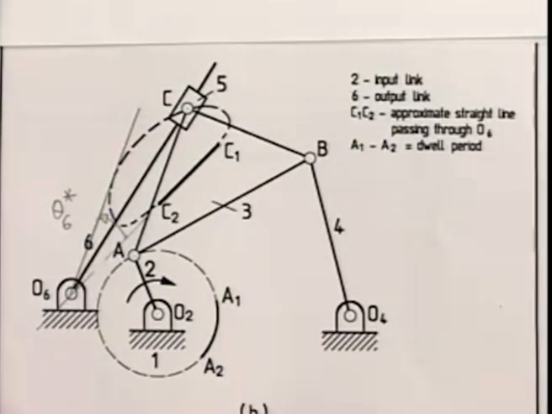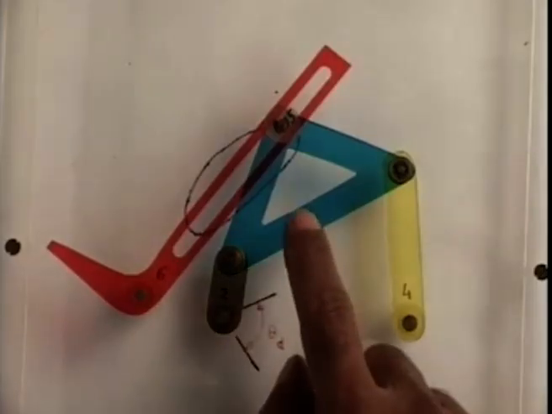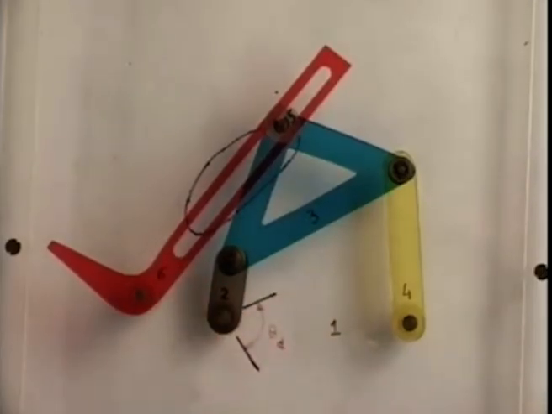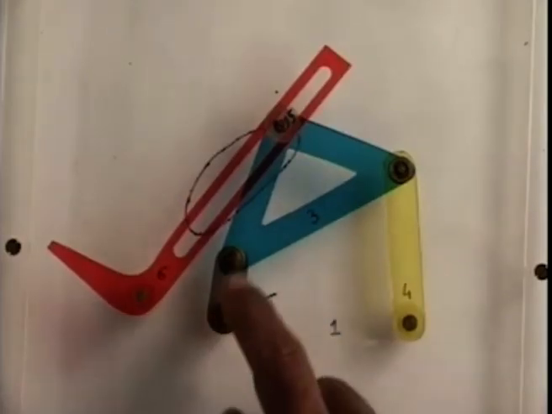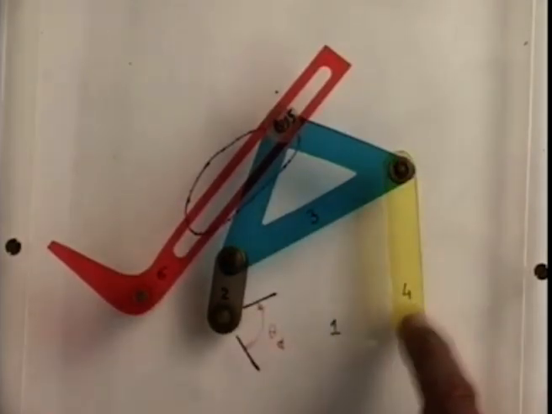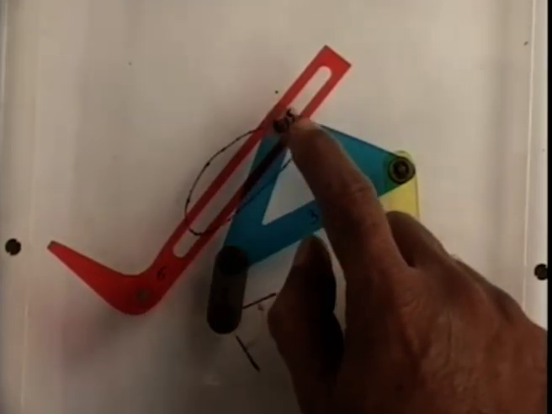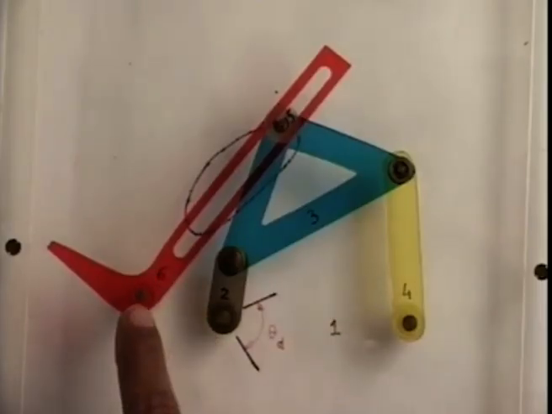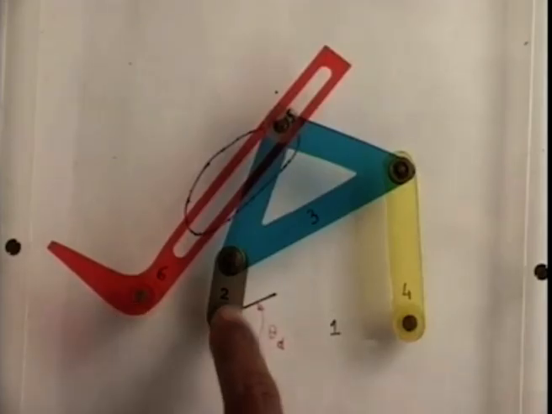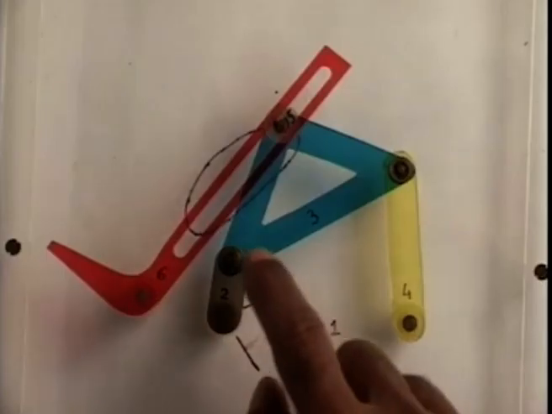Let me now explain this with the help of a model. Let us look at this model of this 6-link dwell mechanism. These links 2, 3 and 4, as I said, constitute a 4R linkage, and this is the coupler point C. And there is a prismatic pair between this link 5 and the output link 6, which is hinged at this point, which we earlier called O6. This is O2, A, B, O4, C and O6.